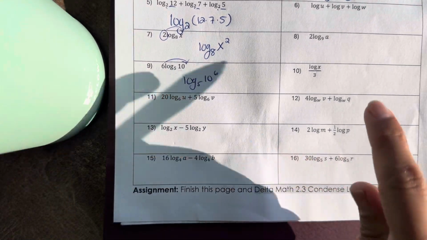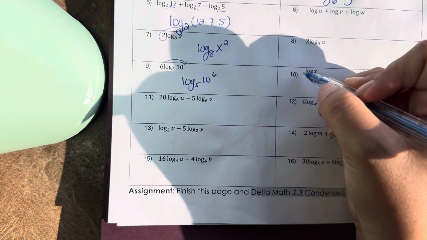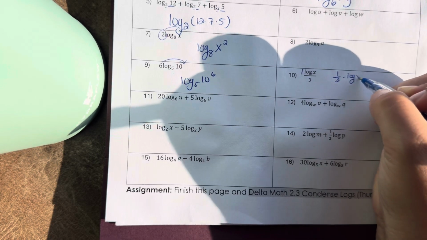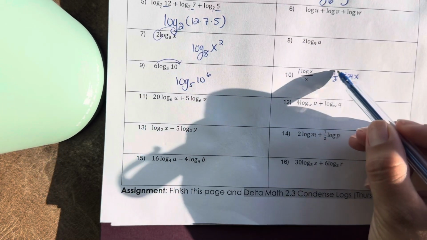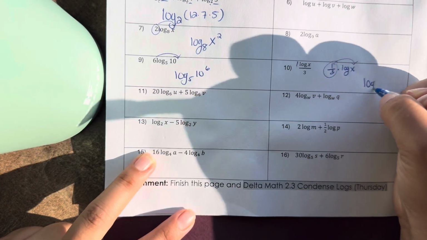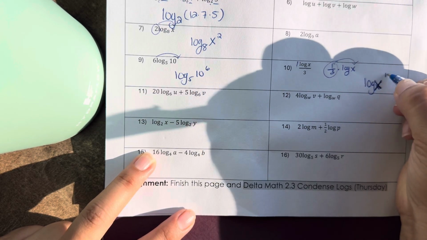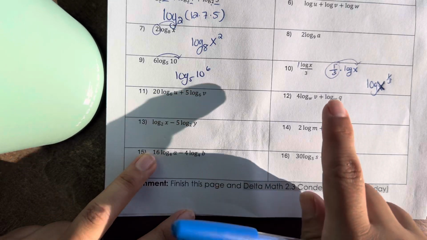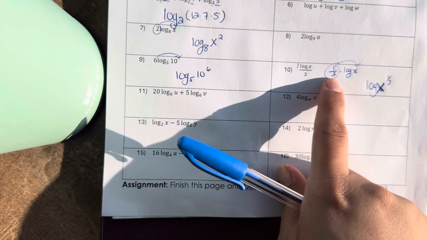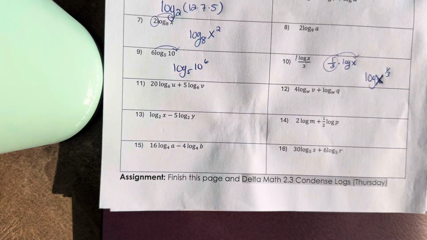I'll do this one. This one's a little bit harder. The fraction has to separate. It's really 1/3, so what it looks like is 1/3 times log of x. If you want to move this, the 1/3 turns into an exponent. So the answer is log of x to the 1/3 exponent. It's a little bit harder to see, but the 1/3 is at the front of the log of x, so then log of x has an exponent of 1/3.